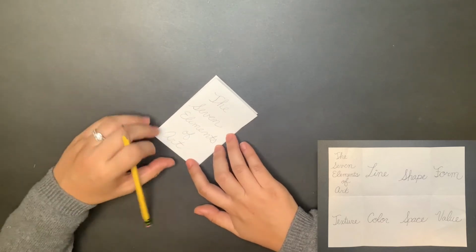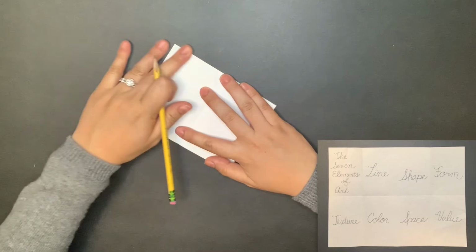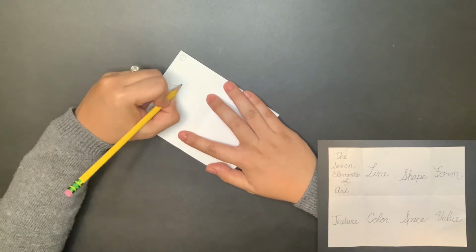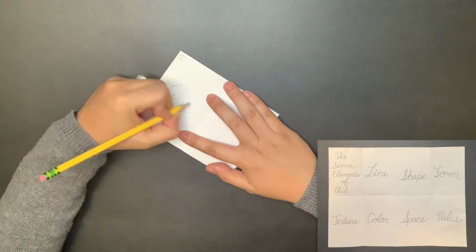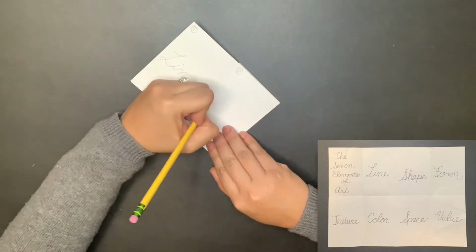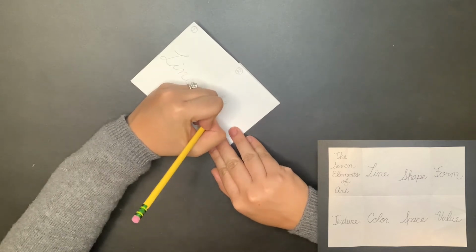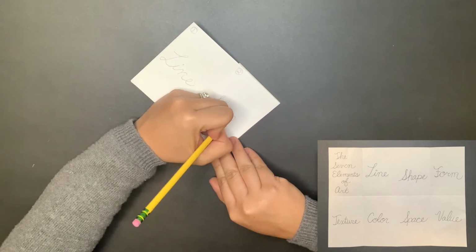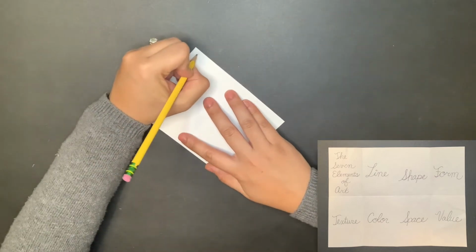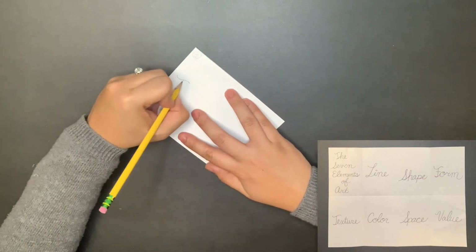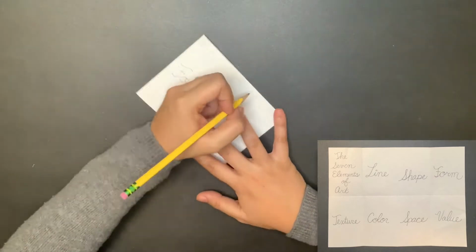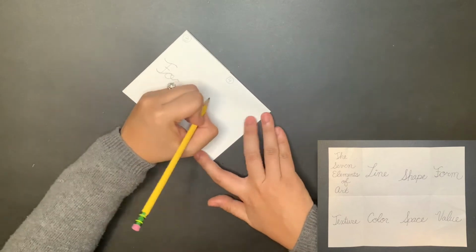Turn the page, and to make sure we stay in order, we are going to number each section in the top left corner. Number 1 will be line. Number 2 will be shape. Turn the page. 3 will be form. 4 will be texture.